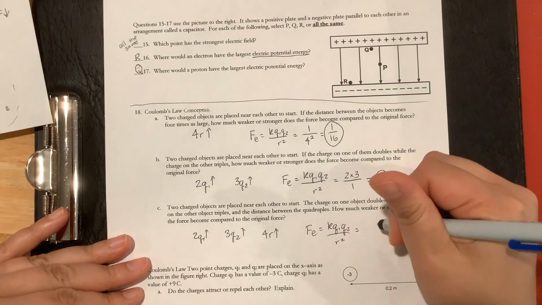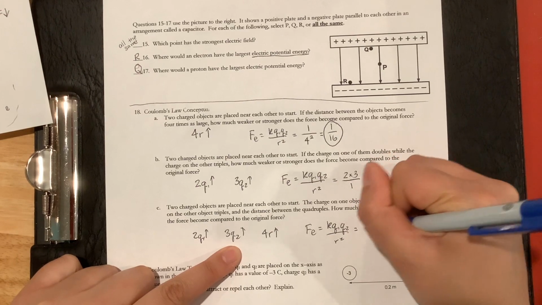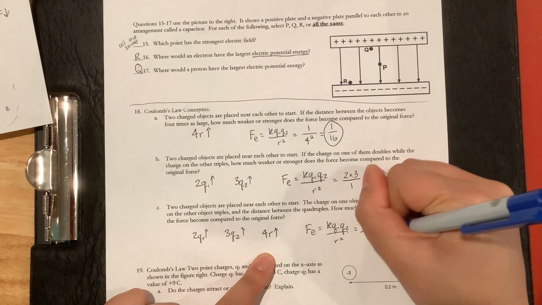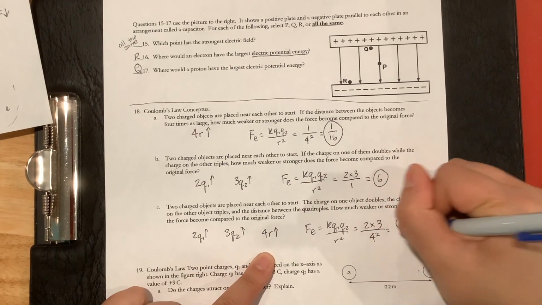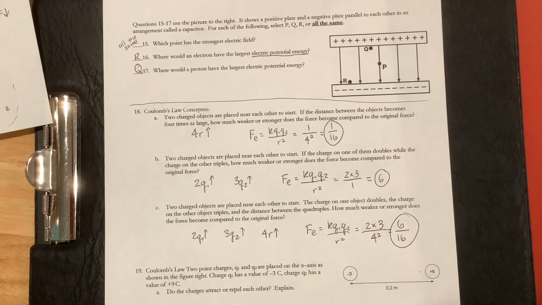Imagine the K is the 1, and I'm putting in a 2 for Q1, a 3 for Q2, and over 4 squared. And for these proportion problems, feel free to leave this as fractions. I'm not going to calculator this. 6 over 16. This force is weaker than the original force.